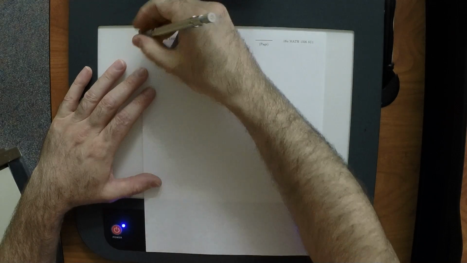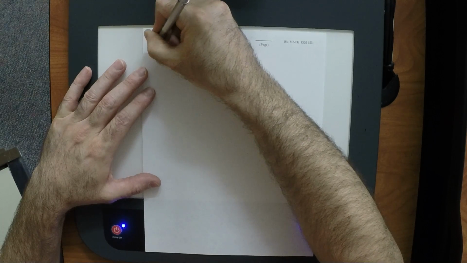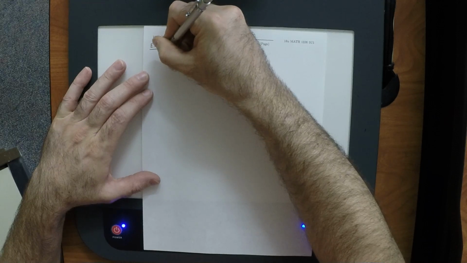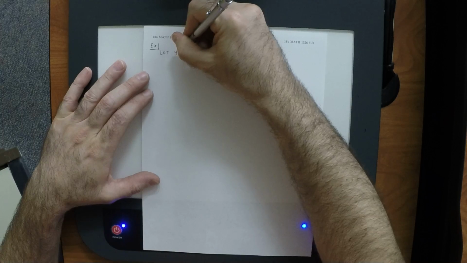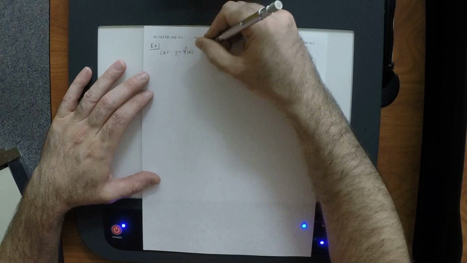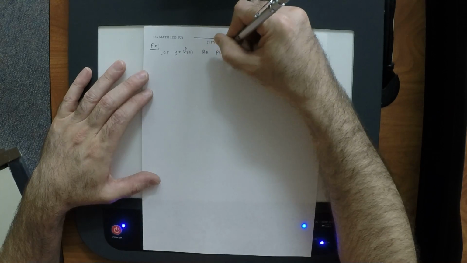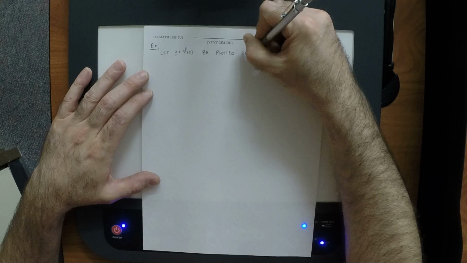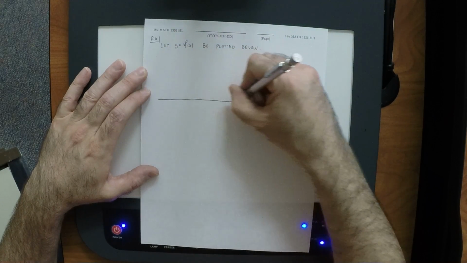so here's a question. Let y equal f of x be plotted below. So I'm going to make a plot here.